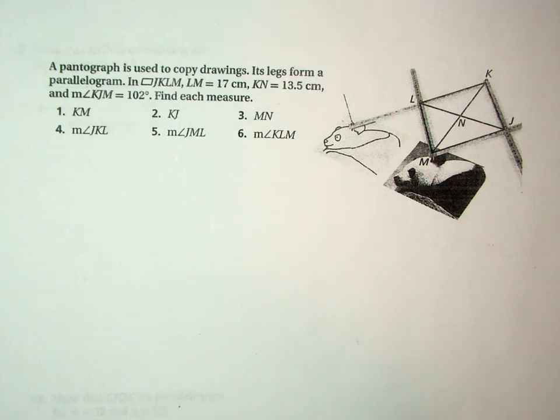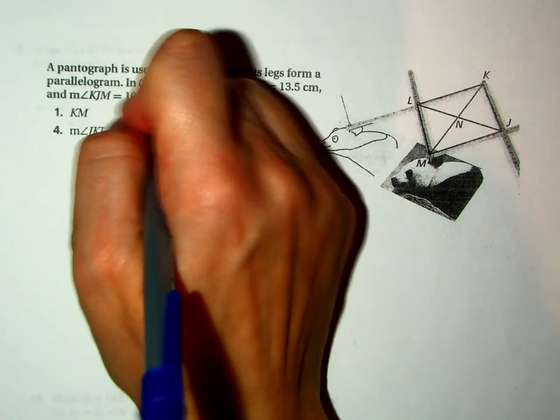This is numbers 1 through 6 on the study guide for the quiz. It says, a pantograph is used to copy drawings. Its legs form a parallelogram. In parallelogram JKLM, we have been given some different measurements. What's important is that you have to look at what you're given in terms of information.